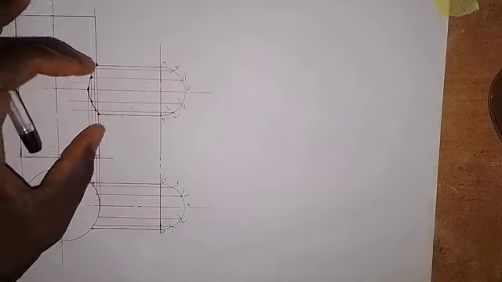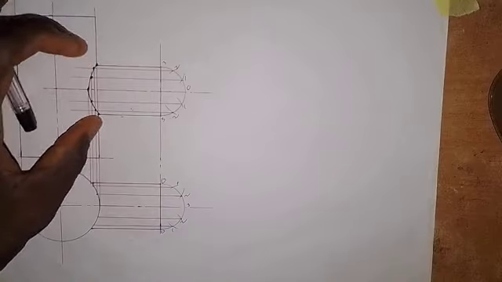So the next video is going to be that when we have the two cylinders of equal diameter, what will be the shape that we are going to get here? Is it going to be a curve like this, or is it going to be a line, or lines? So let's meet on that video.